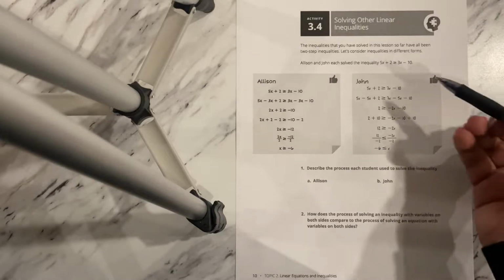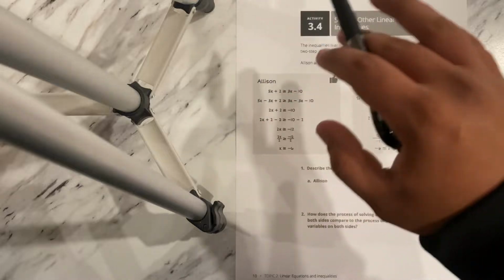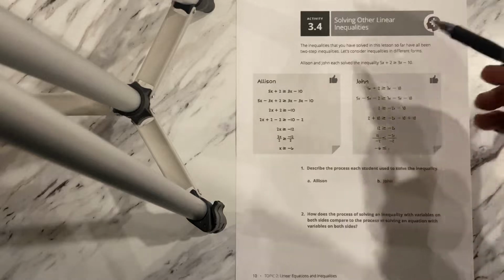Here we go. Solving other linear inequalities. We did skip the getting started 3.1, 3.2, 3.3 because we want to save time. And of course, we want to get you ready for the final exam, the next test. We don't want you unprepared.